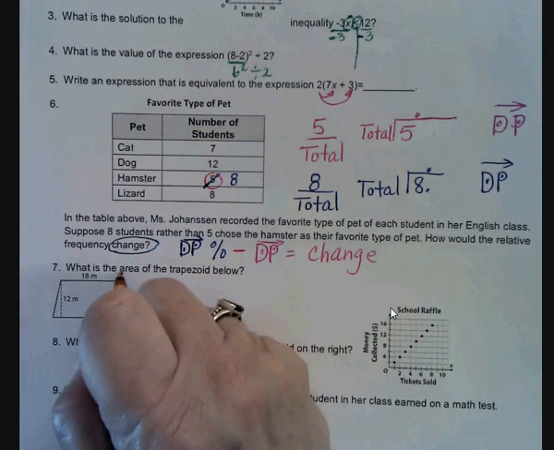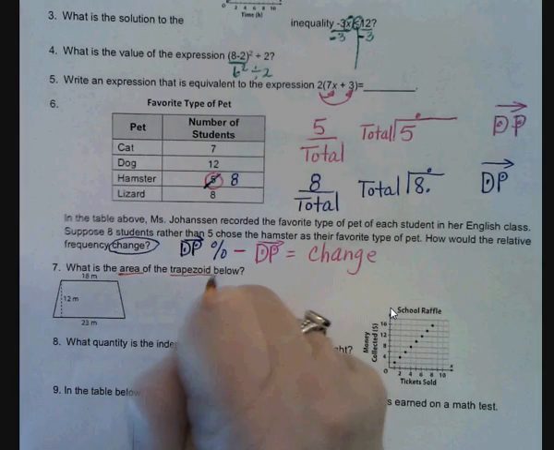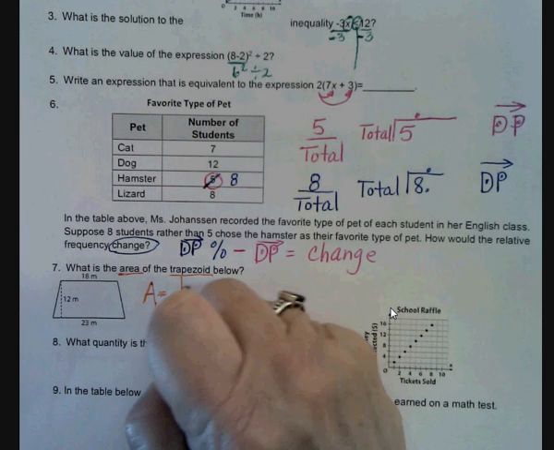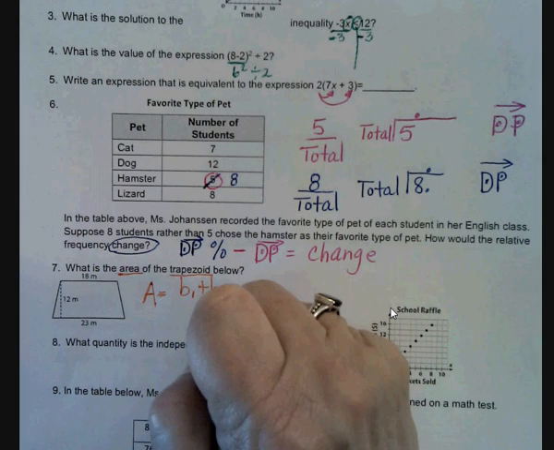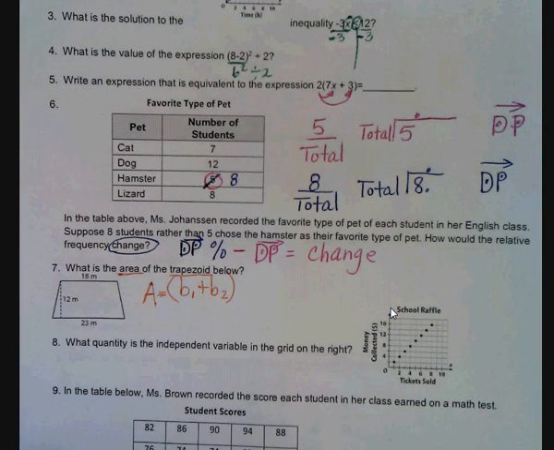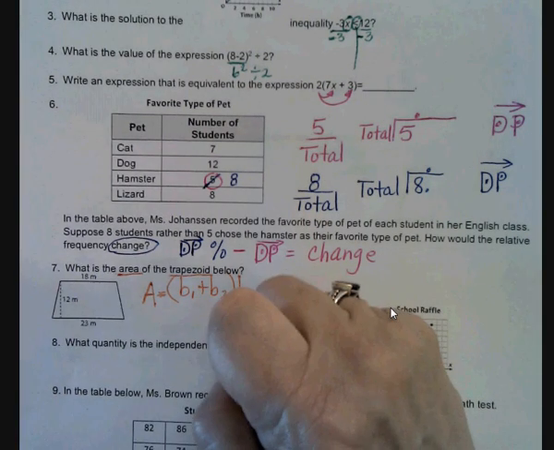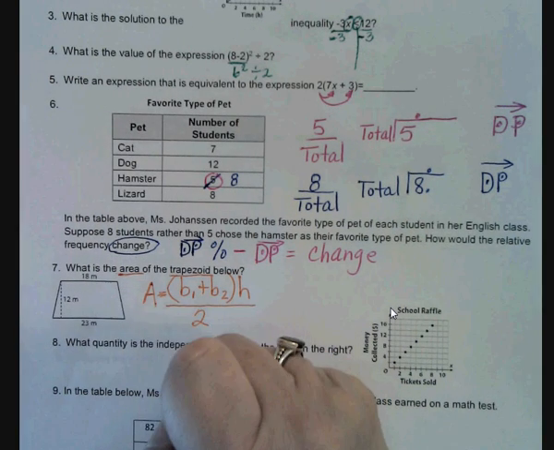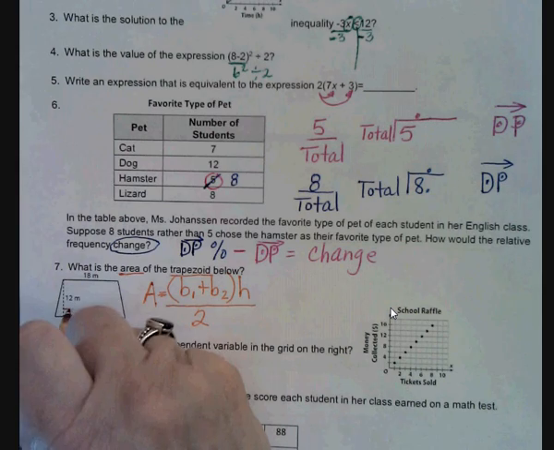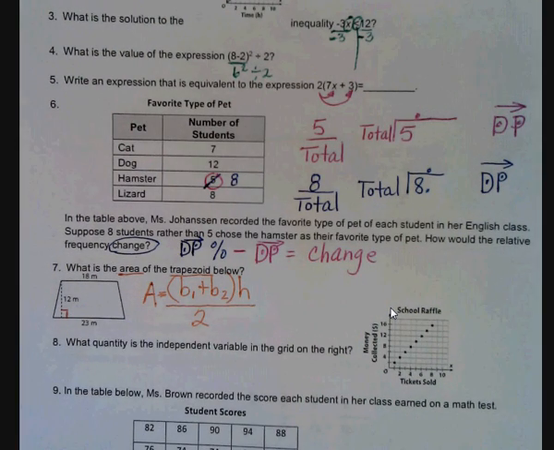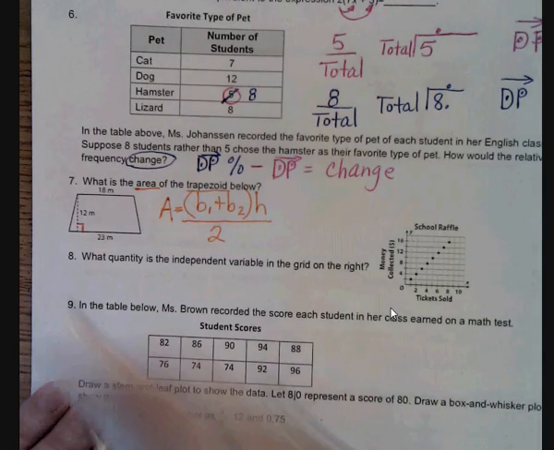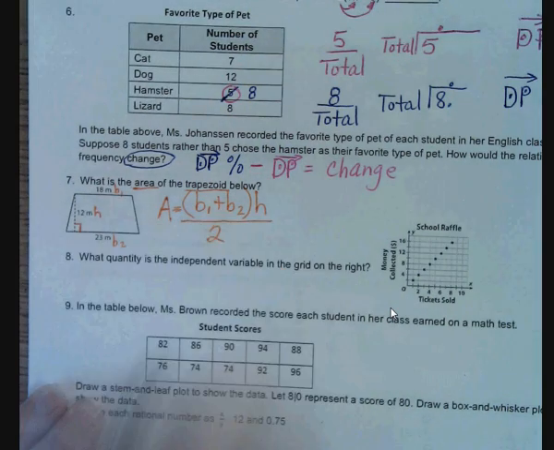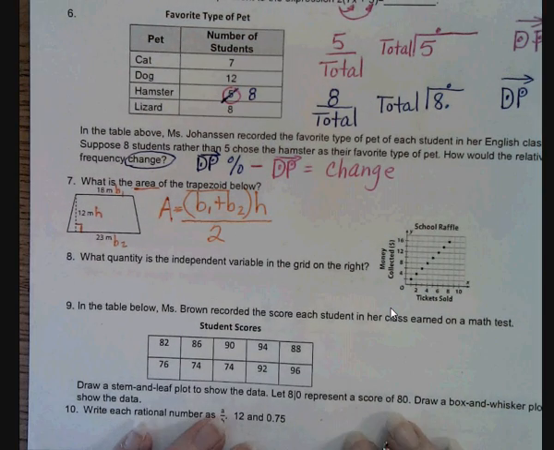Number 7. What is the area of the trapezoid? So get out your formula chart. You should have looked this up. Area is base 1 plus base 2. Add those first. Those go in parentheses, times the perpendicular height, divided by 2. So remember, the height is always perpendicular. That means it makes a 90-degree angle to the base. So this is your height, and these are your bases. All right, don't forget to square your units.